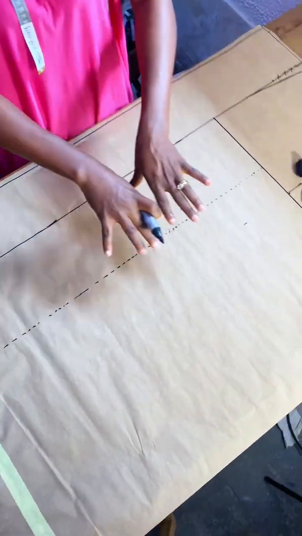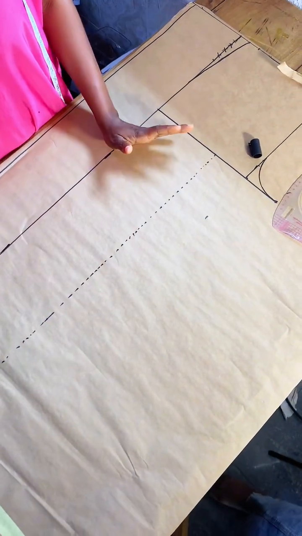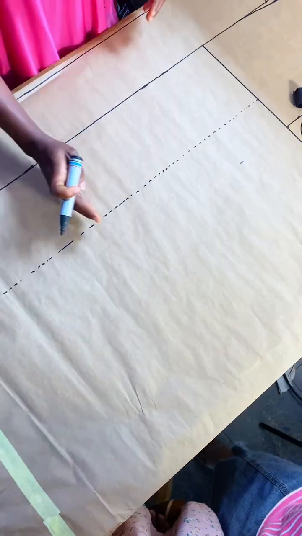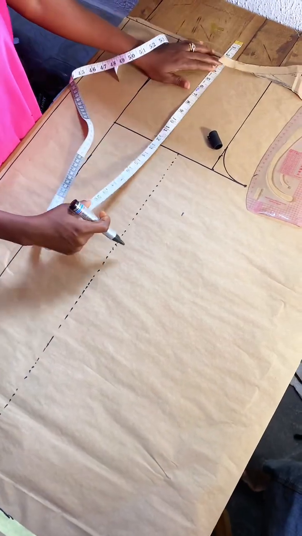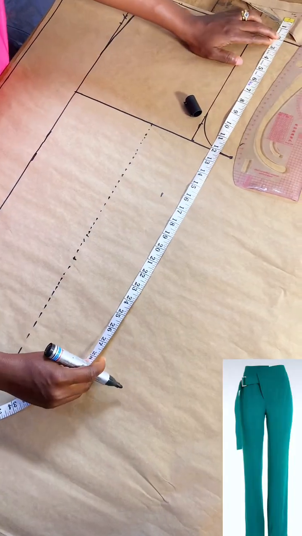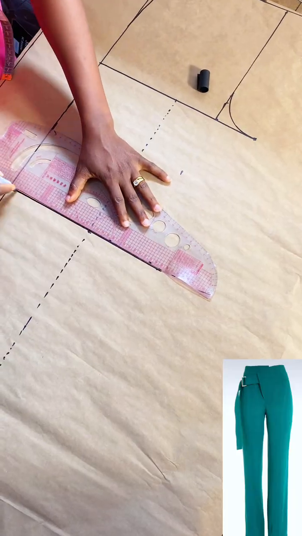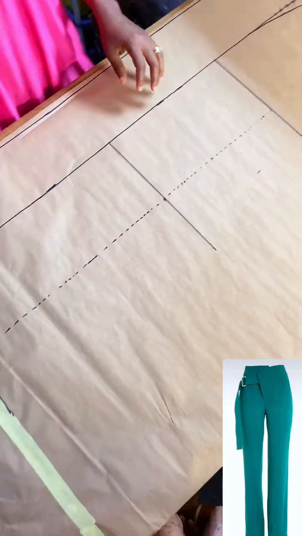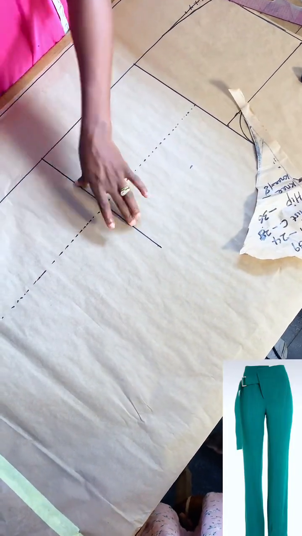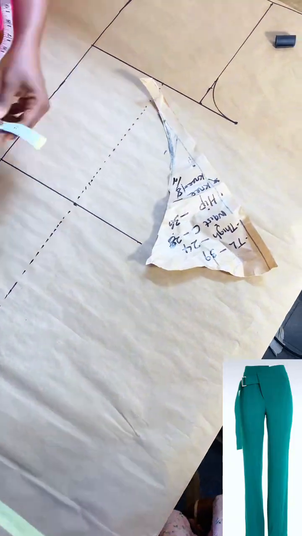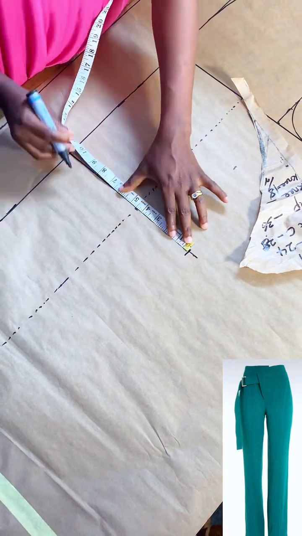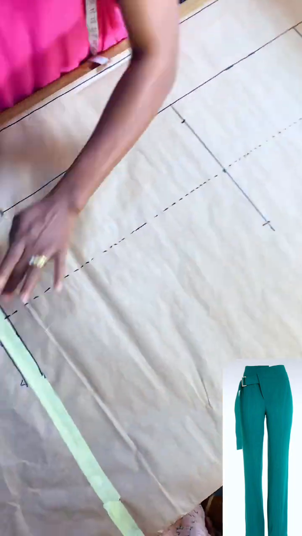Now I'm going to come to the knee circumference, and at the middle point I'm going to take my knee circumference divided by 2. So the knee circumference I'm working with is 18 inches. So I'm going to find my knee length, and at that knee length I'm going to take my knee circumference. 18 inches divided by 2, that gives me 9. So the 9 inches, I'm going to divide that 9 into 2, which will give me 4.5. And I'm going to centralize that and mark 4.5 at both ends.